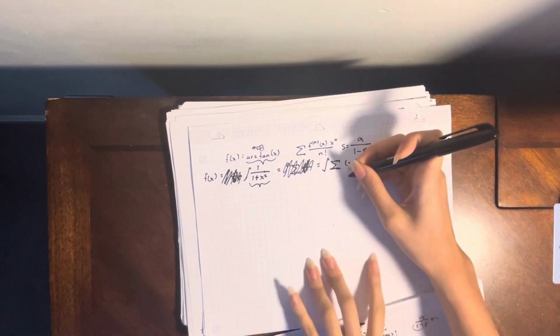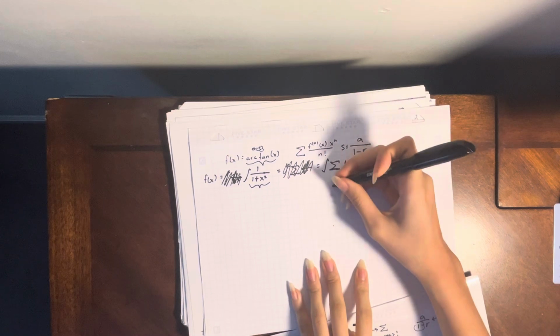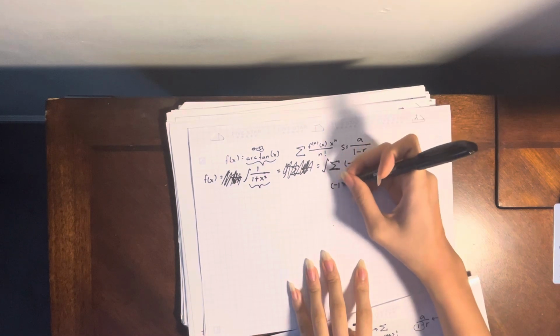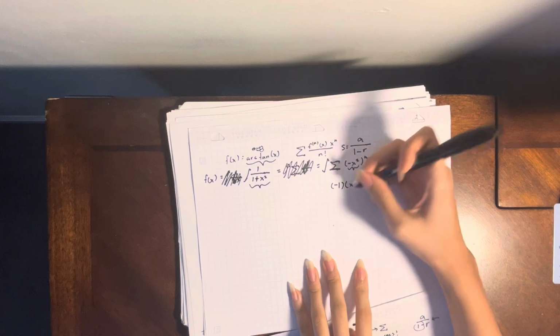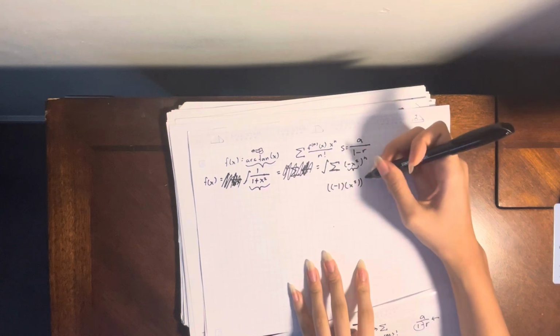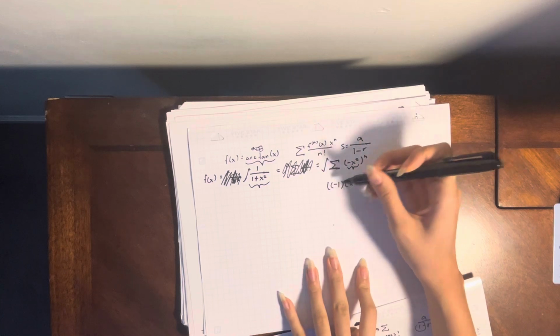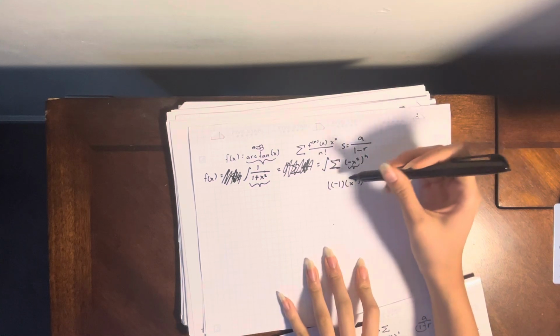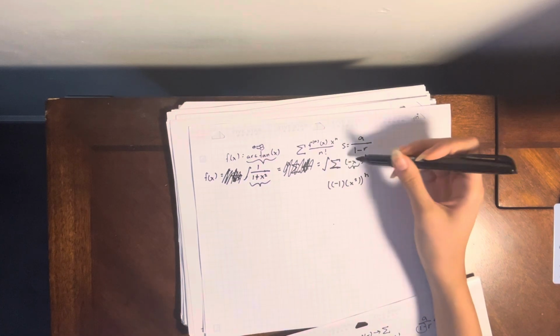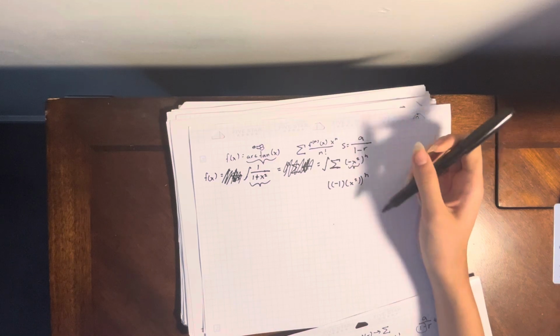So we're going to factor this into negative 1 times x squared, to the power of n. That allows us to get rid of that super nasty negative exponent.